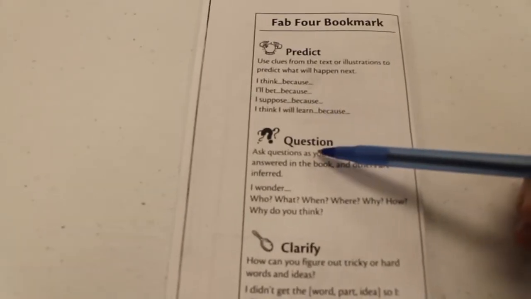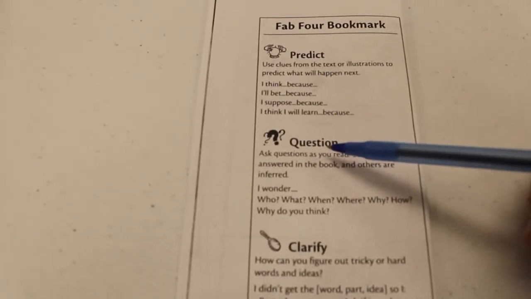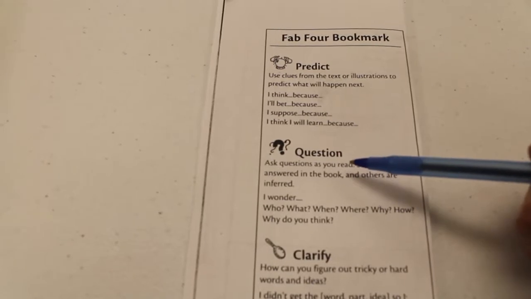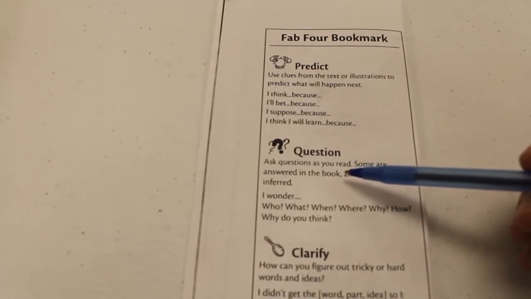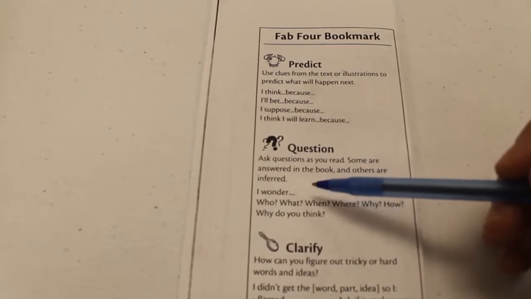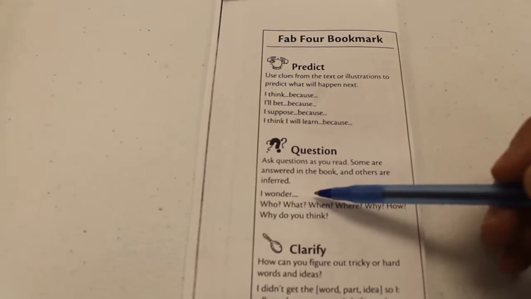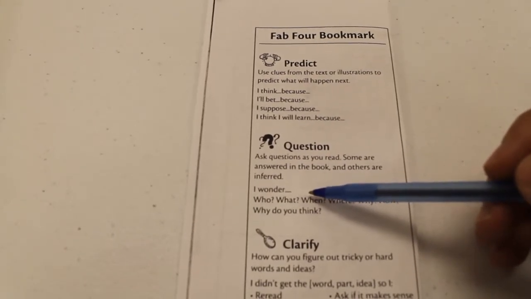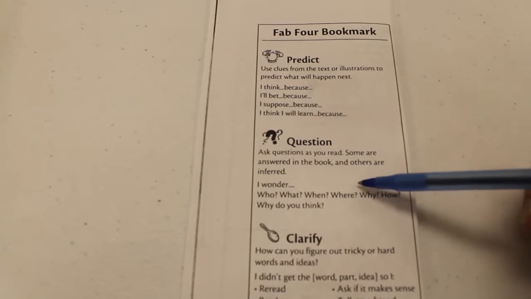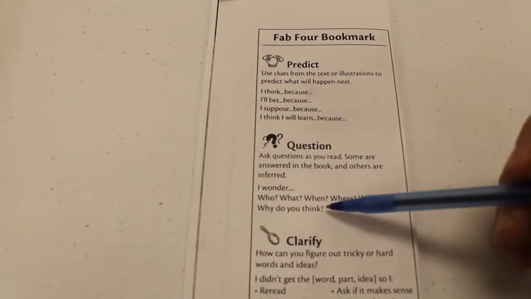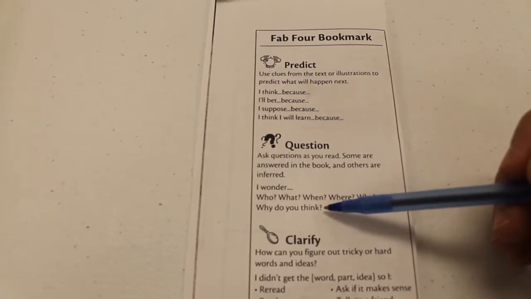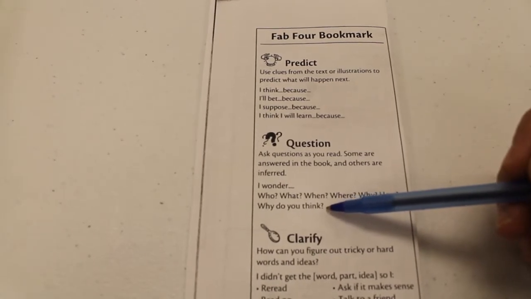The next one we're going to do is questioning. We're going to ask questions as we read. Some are answered in the book, others are inferred, some may not be answered. Things like, I wonder, or who did that? What is that? When did this happen? Where? Why? Or how? Or even why did the author think that? Or why do I think that?